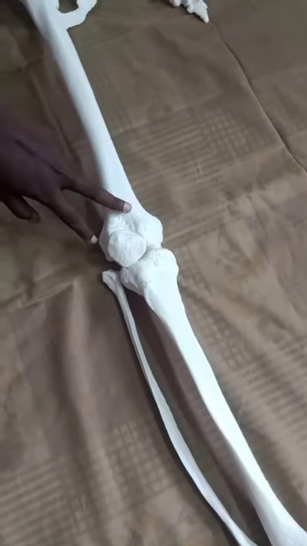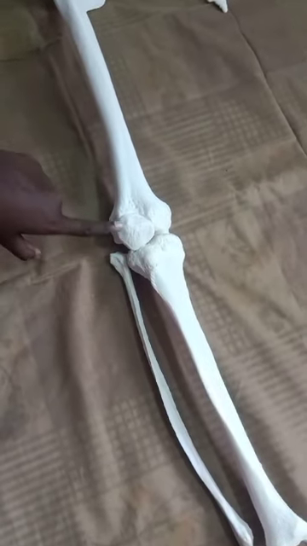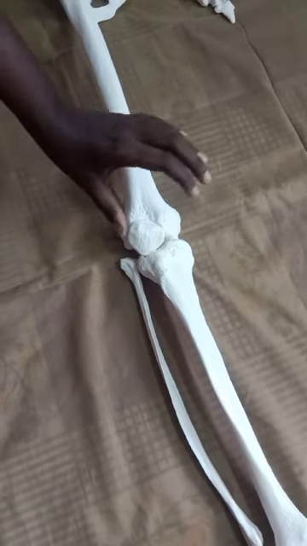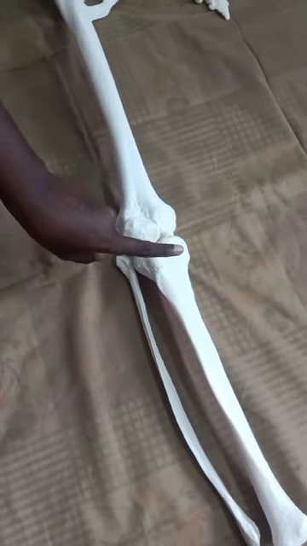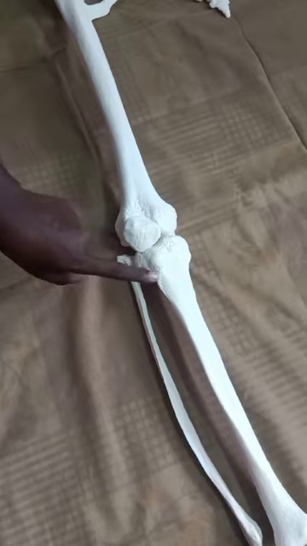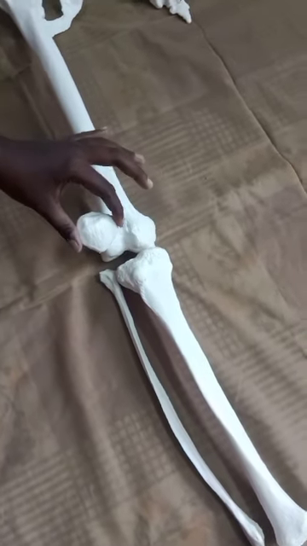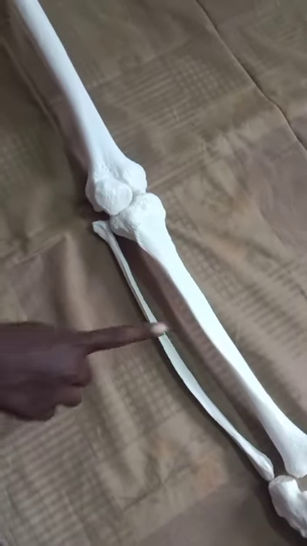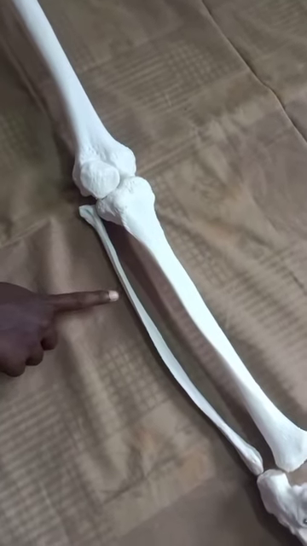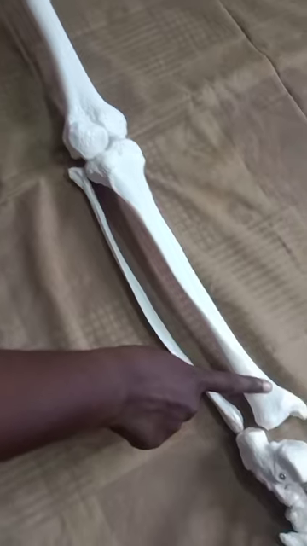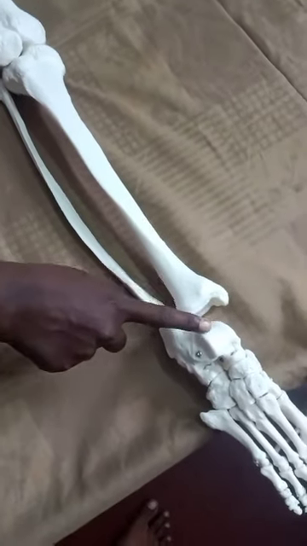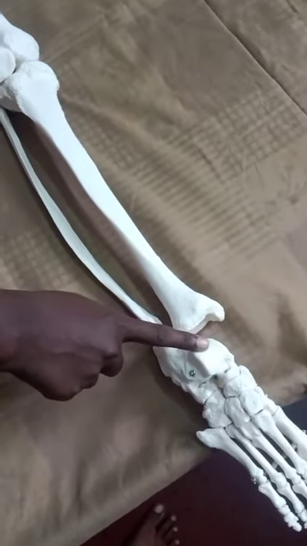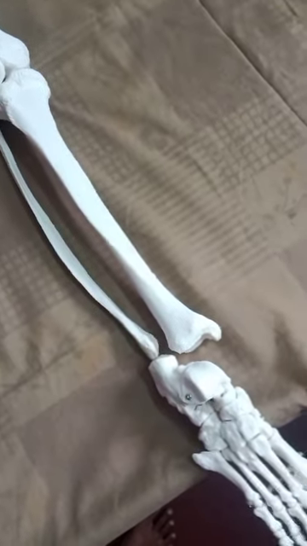The lower end of the femur articulates with the tibia and patella to form the knee complex. This tibia is the bone of the leg, and this patella is a sesamoid bone. The leg is formed by 2 bones, as said earlier, tibia and fibula. The lower end of the tibia and fibula articulate with the talus, a tarsal bone, to form the ankle joint.